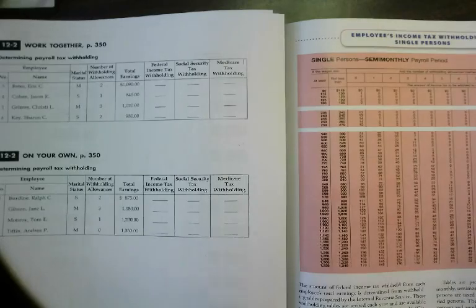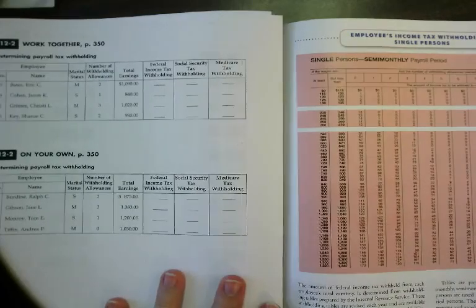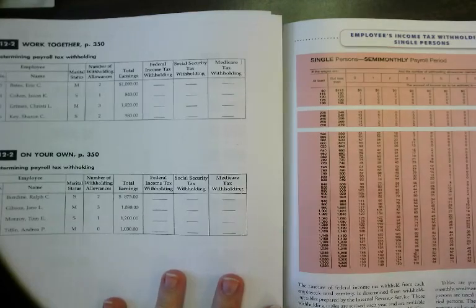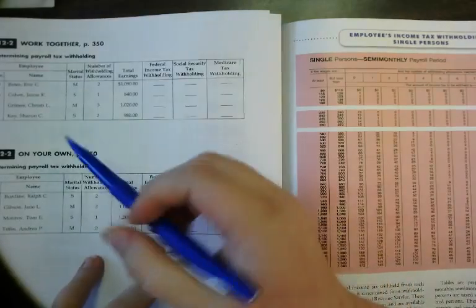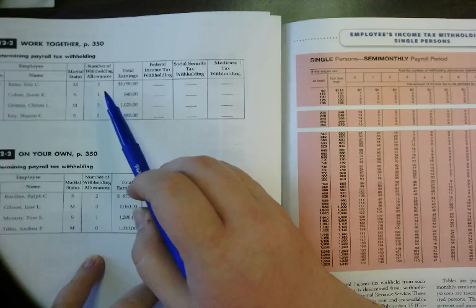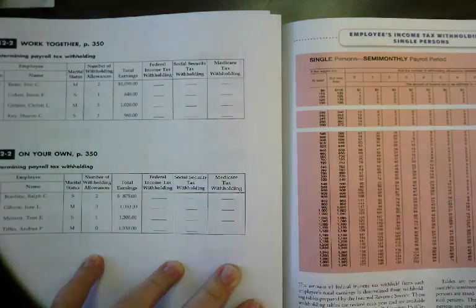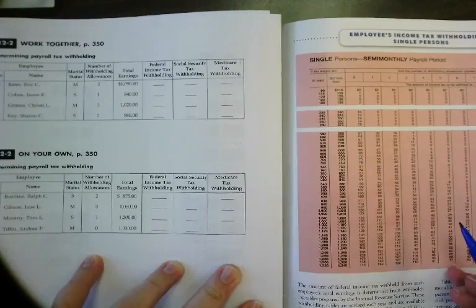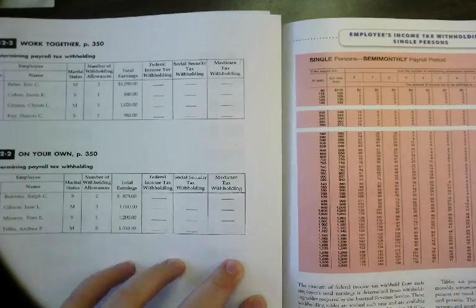Alright, the next thing we're going to do is calculate federal income tax, Social Security tax, and Medicare tax. These are all standard taxes that come out of your paycheck no matter where you work. These will come out of your reported earnings. And we want to pay special attention this time to marital status and number of withholding allowances, because that's going to help us read this chart over here to help us figure out the federal income tax.